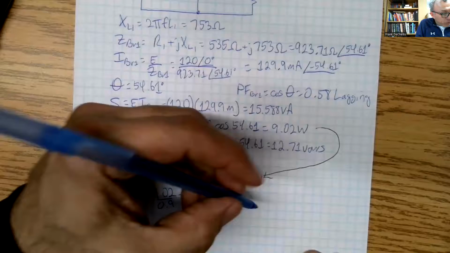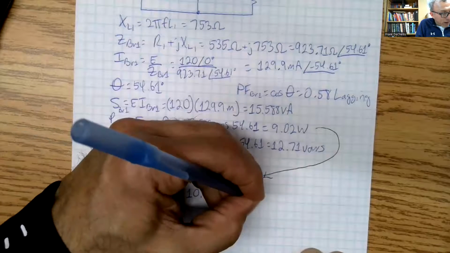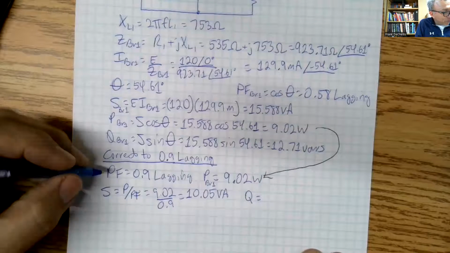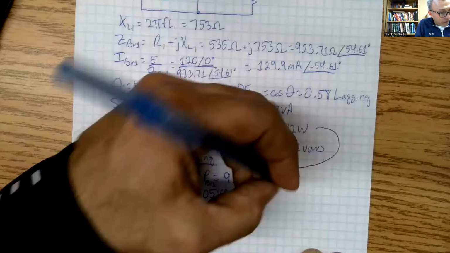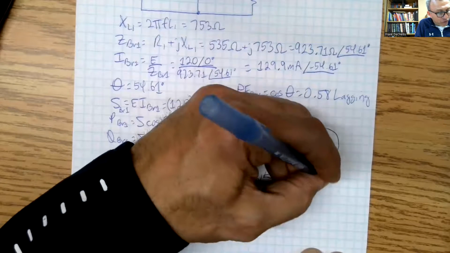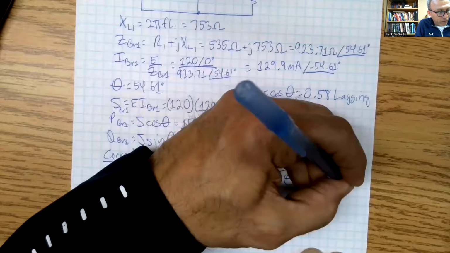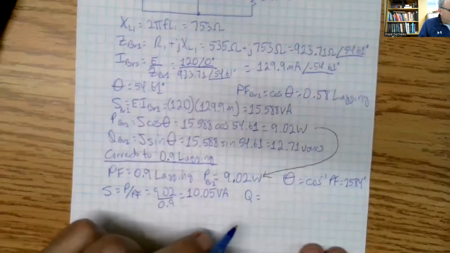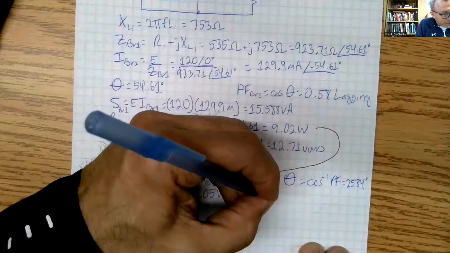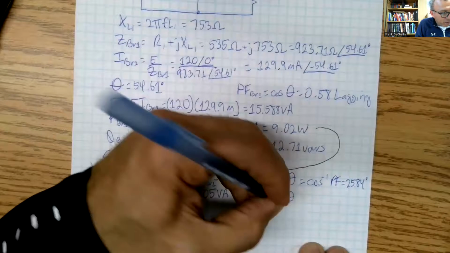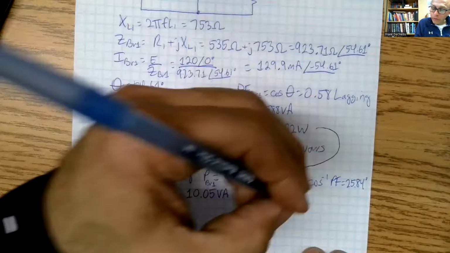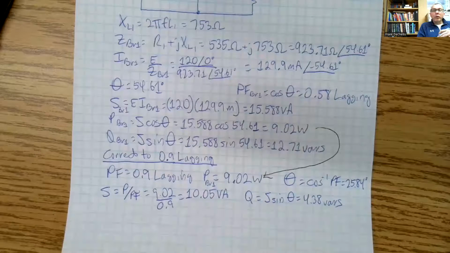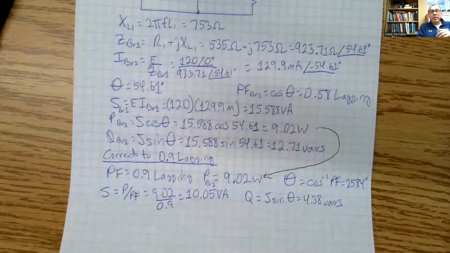Now we can figure out a new Q. Our new reactive power in this corrected branch would be S with a power factor of 0.9. Theta would be equal to the inverse cos of power factor, which is 25.84 degrees. So Q now is equal to S sine theta, which works out to 4.38 VARs.